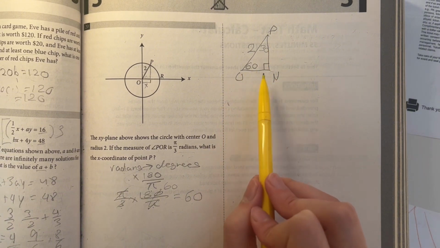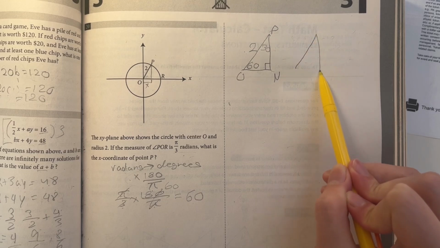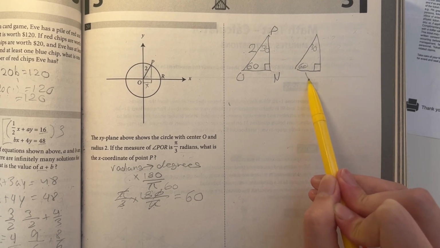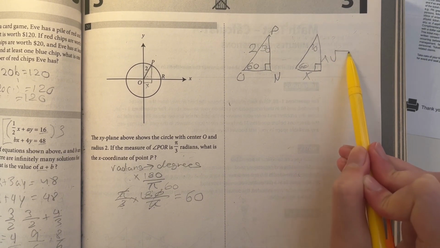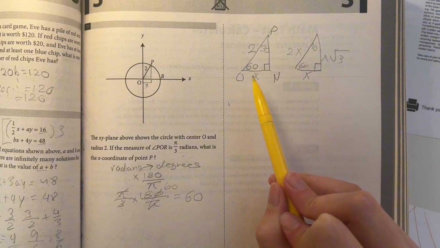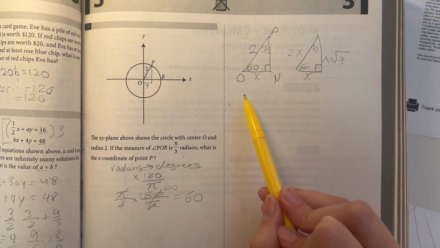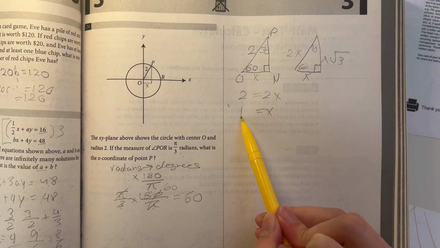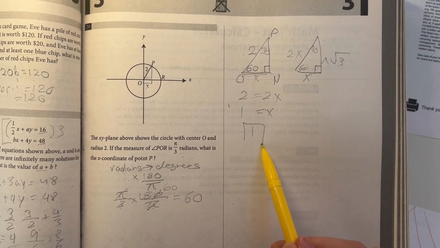This is a 30, 60, 90 triangle, and there's a little hack or formula for that special right triangle. Basically, if the leg closest to the 60 degrees has a length of x, then the length of the other leg would be x root 3, and the length of the hypotenuse would be 2x. So there are some similarities. I mean, these two triangles are exactly the same. We know that the hypotenuse is 2, so we set 2 equal to 2x. The x value would have to be 1, meaning that the length of this line over here is 1. And that's going to be our answer.